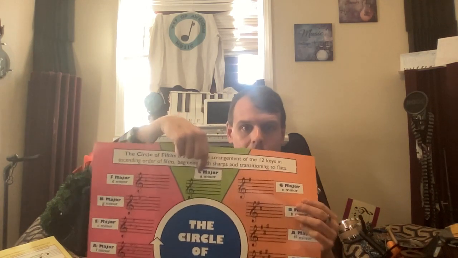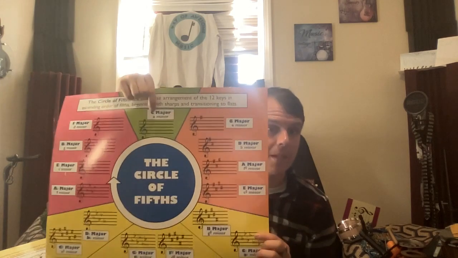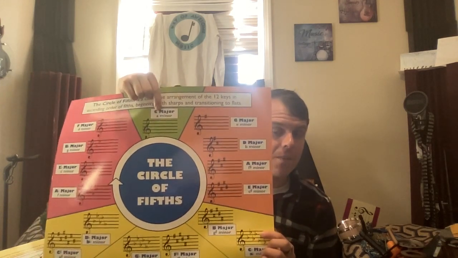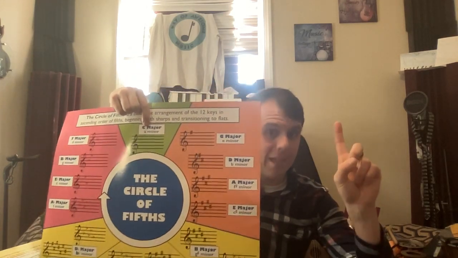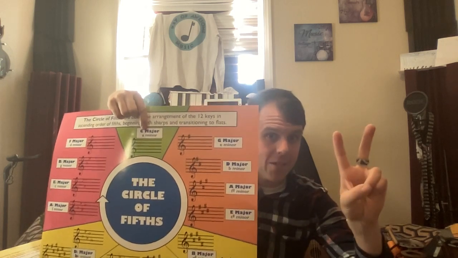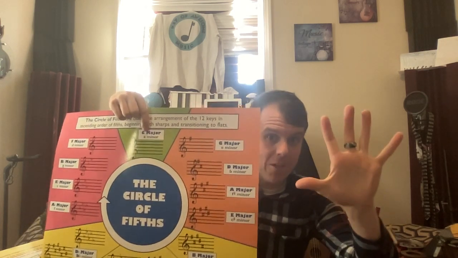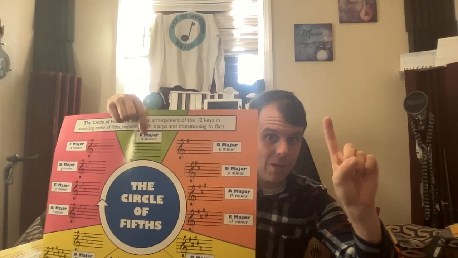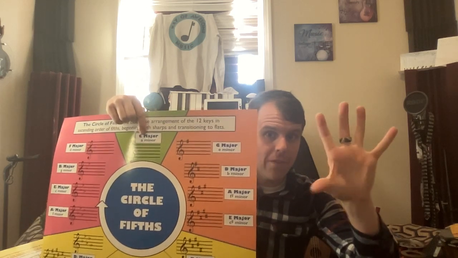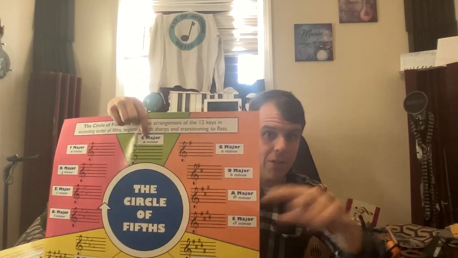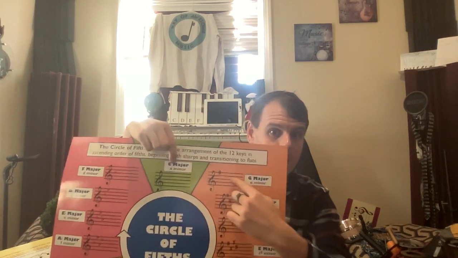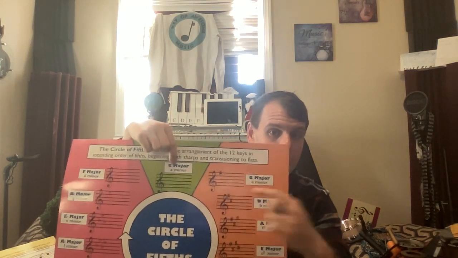So, basically, if you're starting on C major, which is up here, you can put this on any instrument. If you start on C major, that would be number one, let's say. And then number two would be D major, E major, F major, and then G major. That's the fifth, right? So C is 1, 2, 3, 4, 5, and that would be your G major. So then you're at G major, right? And then you would move 5 from there.